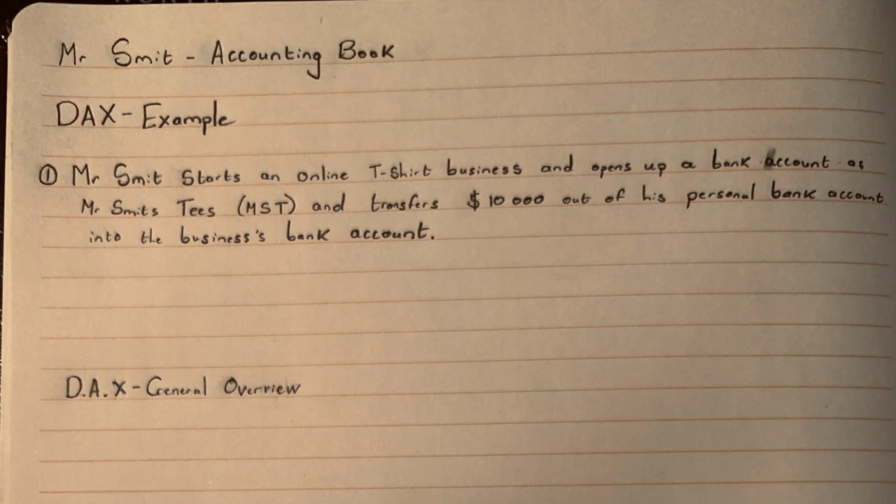I need you to remember when drawing these accounts, it's going to be affecting the DAX and LIC account. So two accounts that are named DAX and LIC.